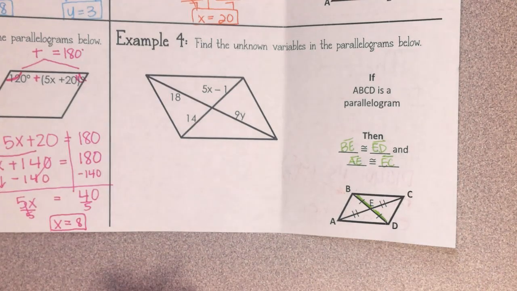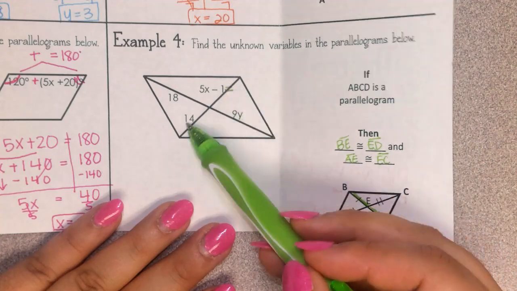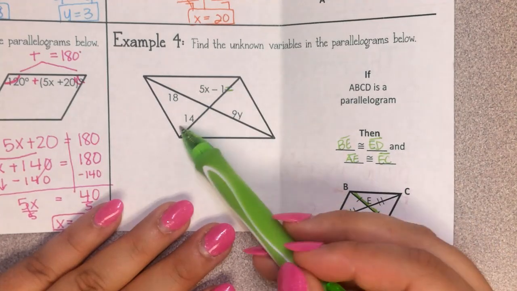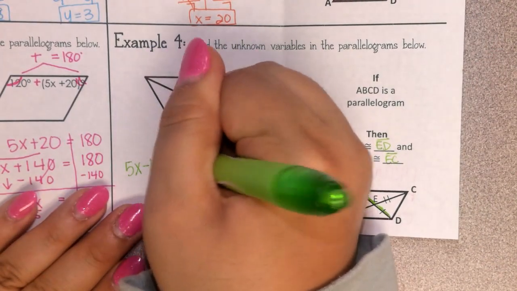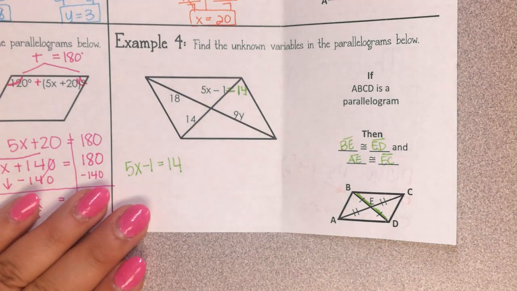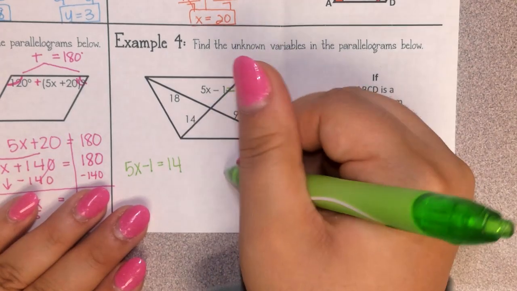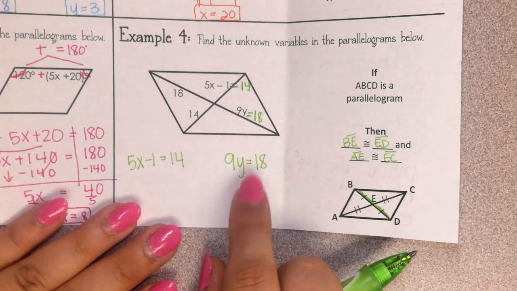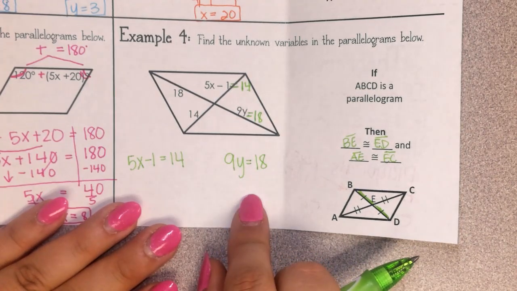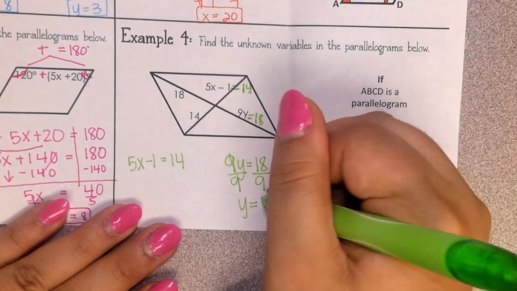So, what does 5x minus 1 equal? Why? It's the same on both sides of that diagonal because it's bisected. So it is 5x minus 1 equals 14. What does 9y equal? 18. Because the same side of that line should be the same. Be careful. There's no side chick here. What do I do? Just divide. And what's 18 divided by 9? 2.